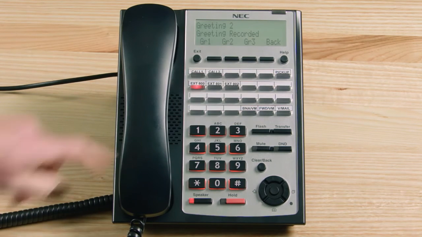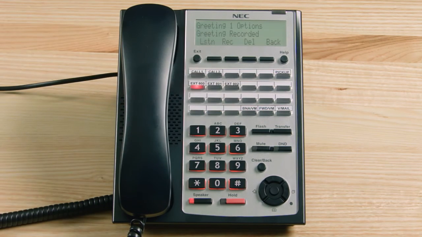The greeting that is currently active is and press greeting 1. Has been recorded. To listen to the greeting, press 5. To record a new greeting, press 7. To delete the greeting, press 3. To exit this feature, press the # key. Ready.